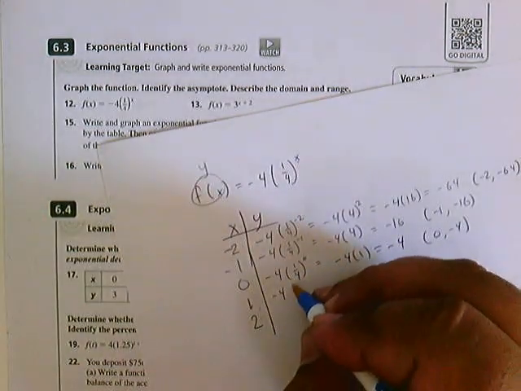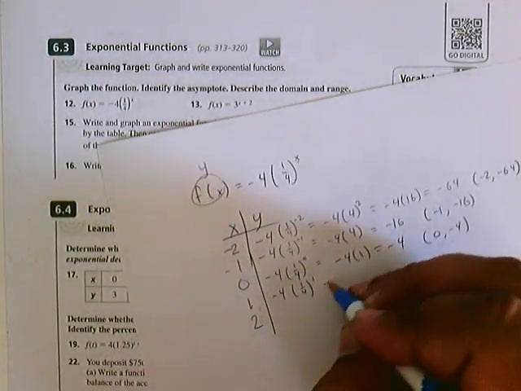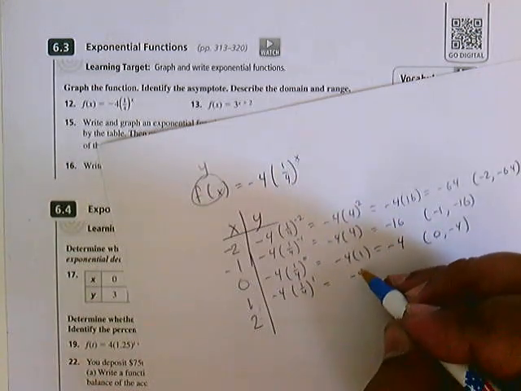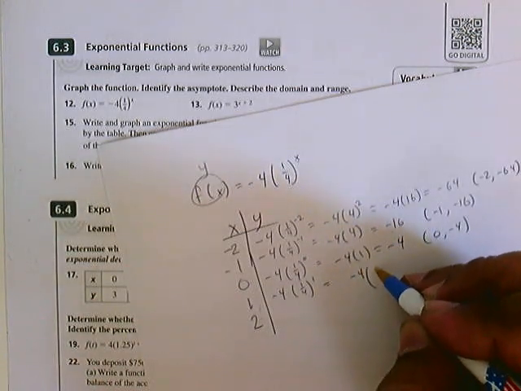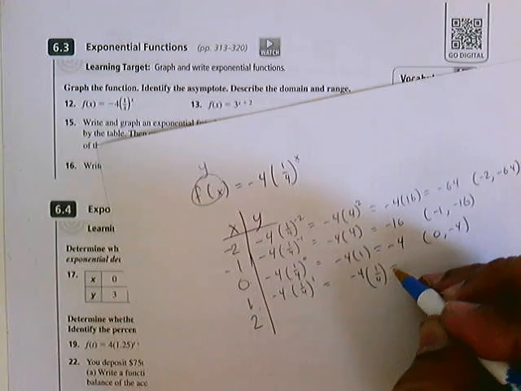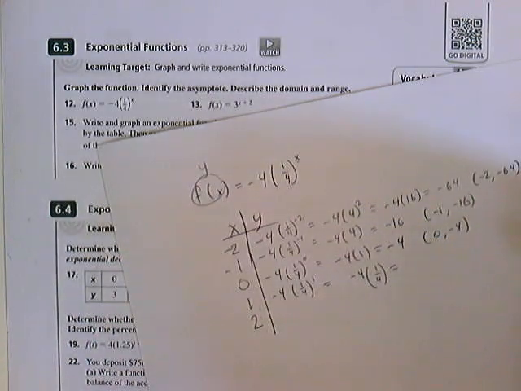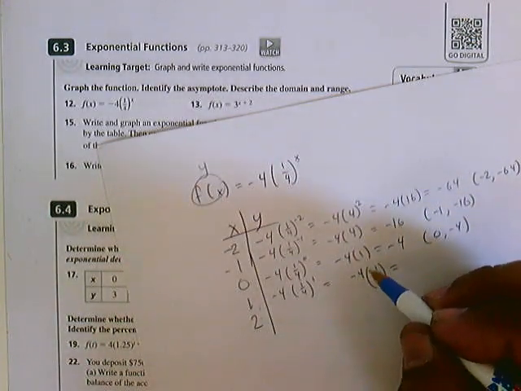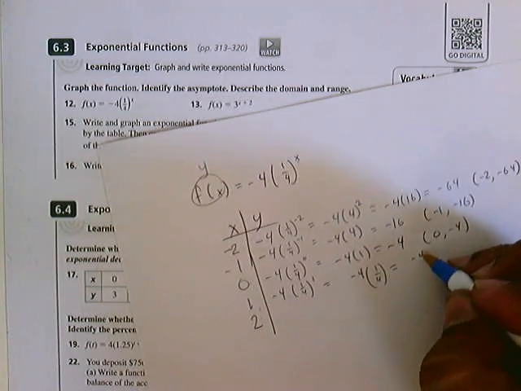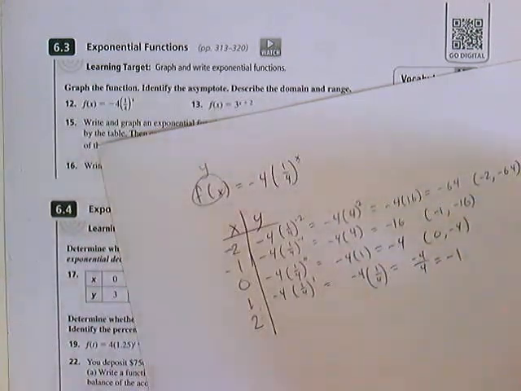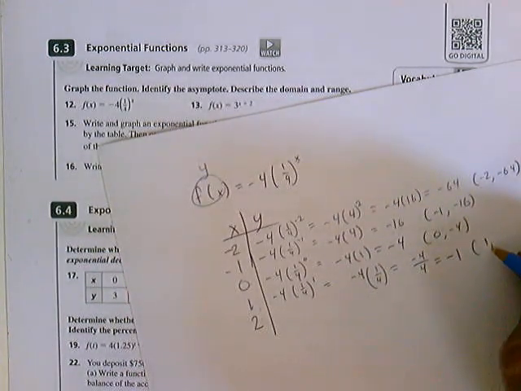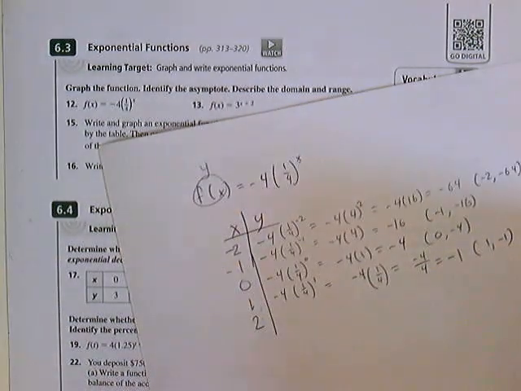If this was a 1, then this would be like so. And what this means is -4 times 1 would be -4 on top, 4 on the bottom. My answer would be -1. Therefore, that's the next point.